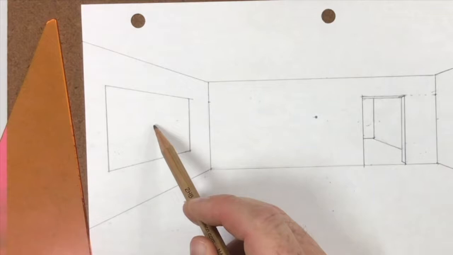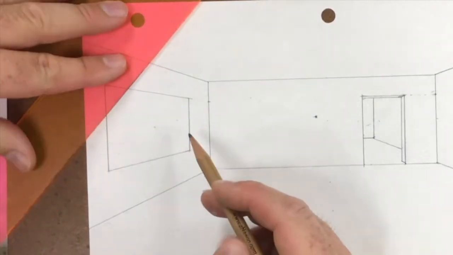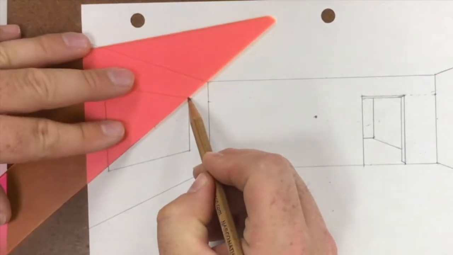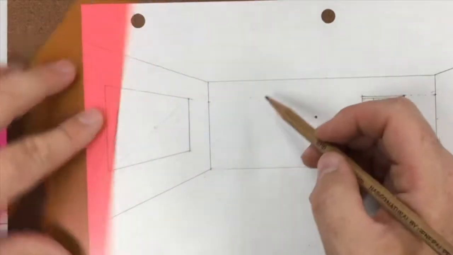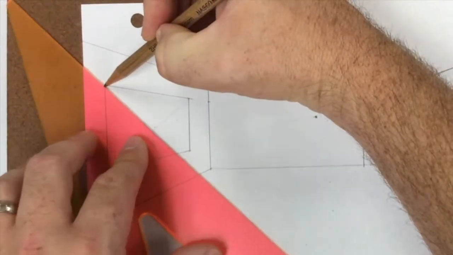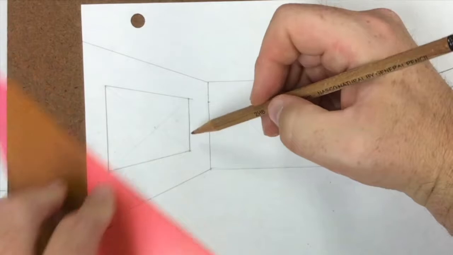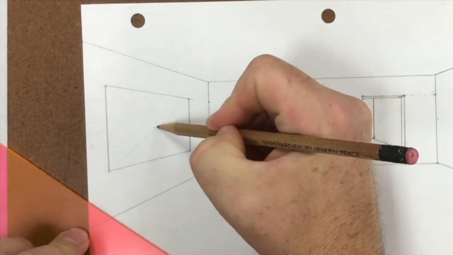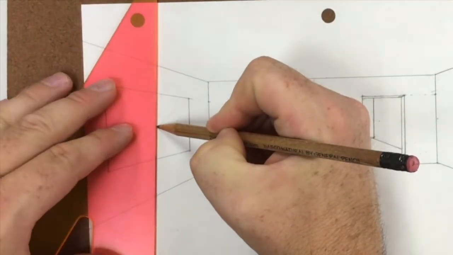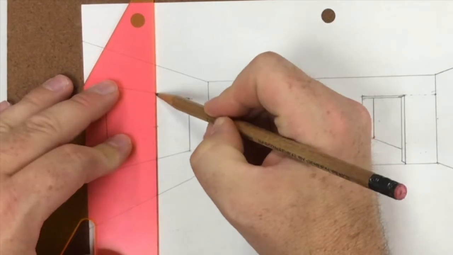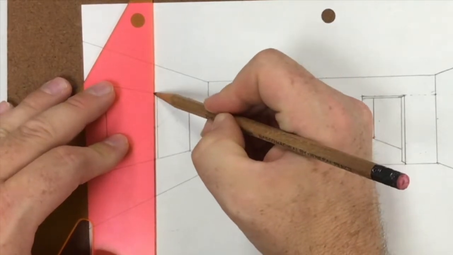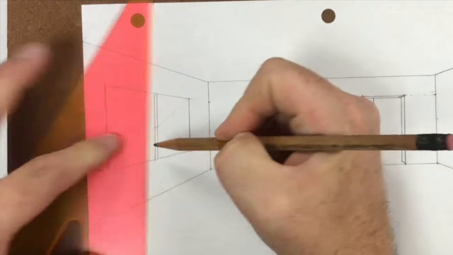Let's say I want to split it in half with a pane. I want to find the middle. So if I go corner to corner in each direction, the center of that X indicates the center of the window in perspective. And then that would be the vertical center, and I'll give that a little double line.